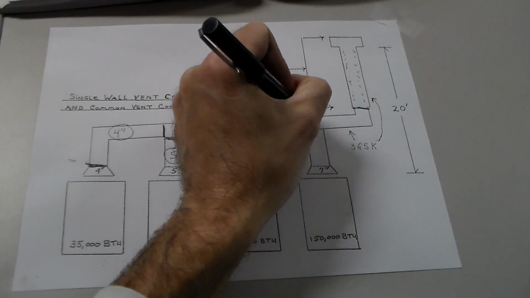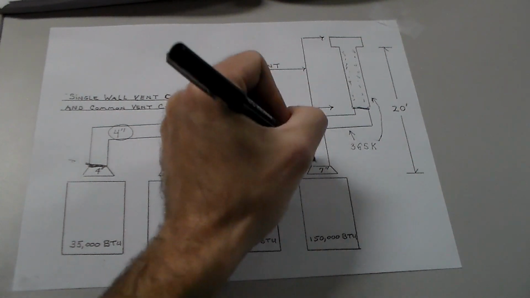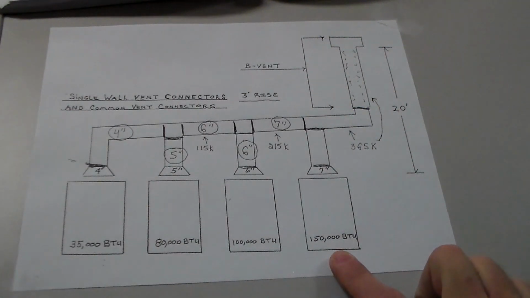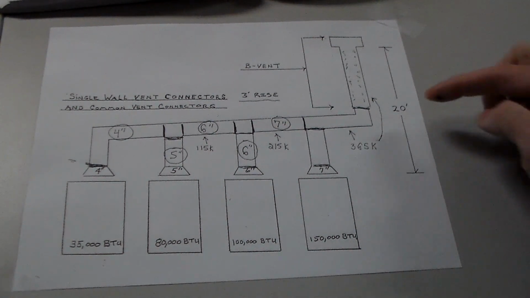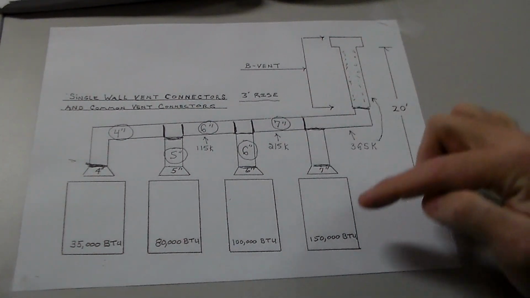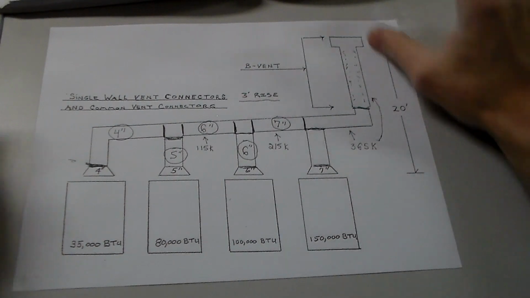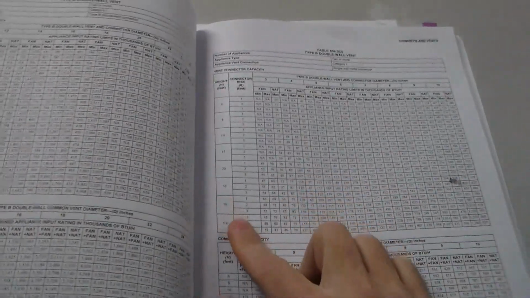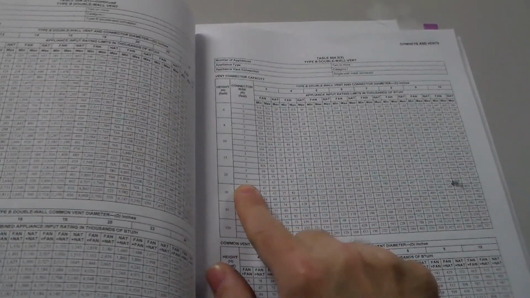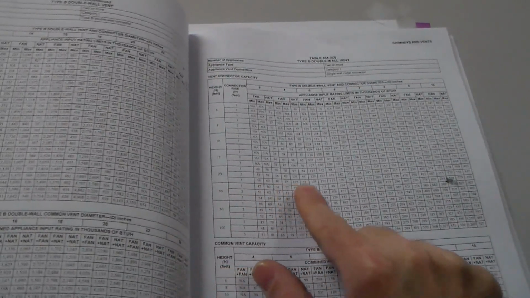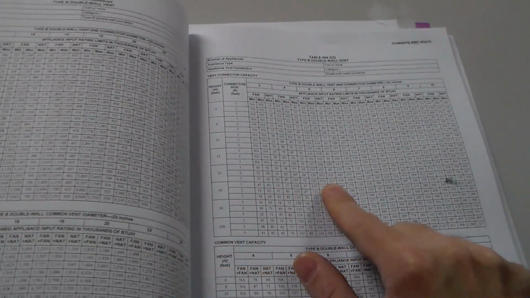Okay, next one we want to do is this stub from here to here off this 150K. Just like we've been doing, we're going to go 20 and 3, 150 nat. So 20 and 3, 40 doesn't work, 72 doesn't work, 3 more, 113.